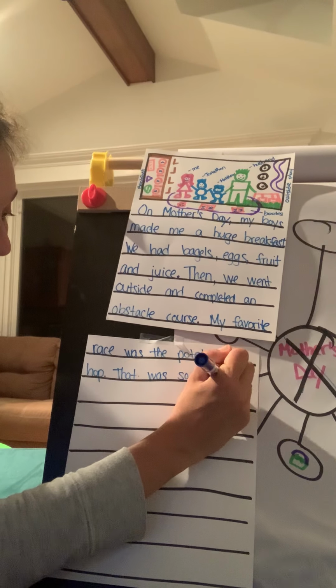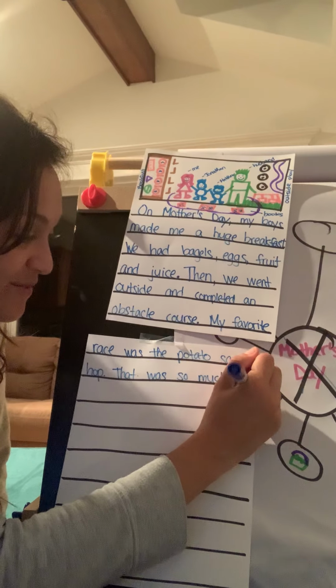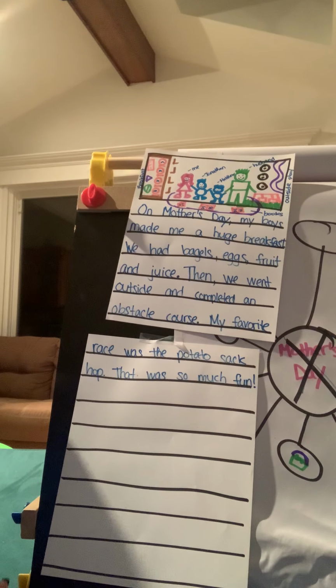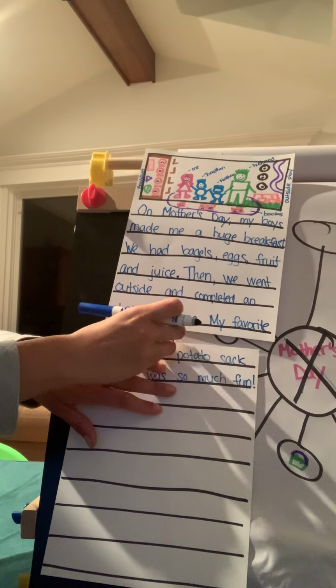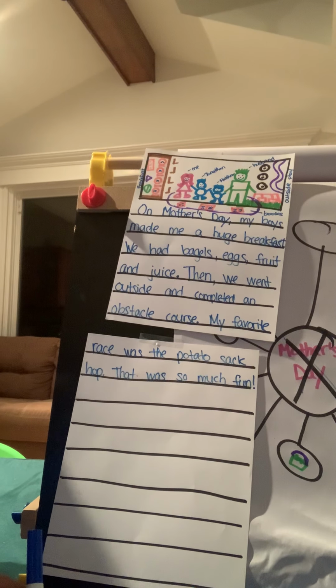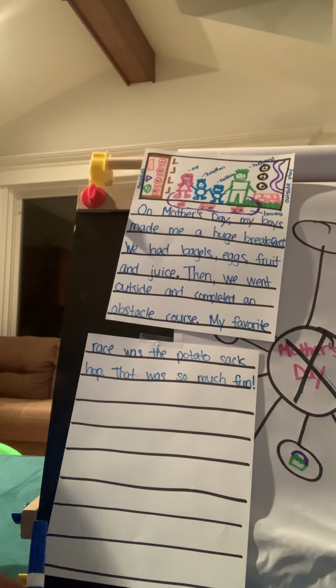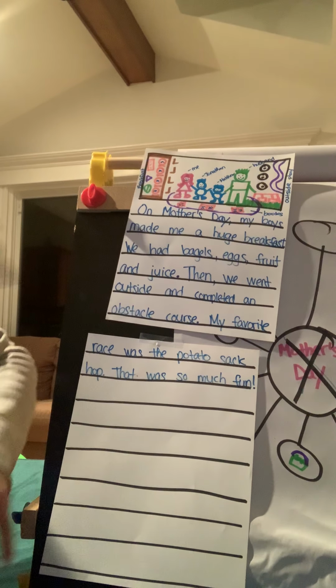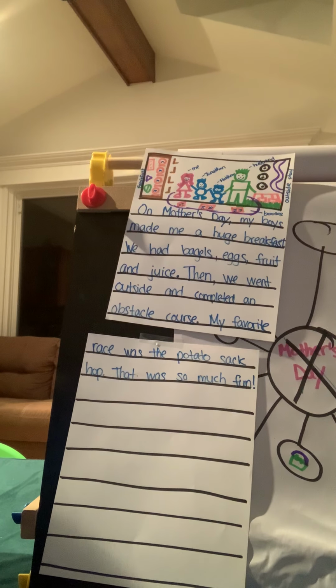I love adding emotion to my stories. That was so much fun. I love adding some of my feelings so that my audience, the people that are reading, can understand the tone that I'm adding to my story, right? So it's good to add some really fun punctuation marks, and it's also great to add some expression, some feeling into your story. That was so much fun. Okay, so I can cross out the obstacle course.